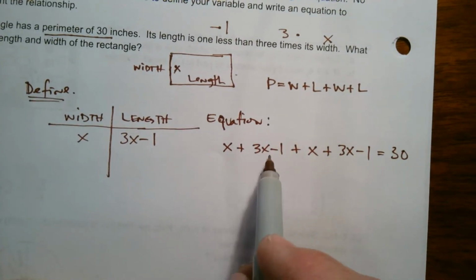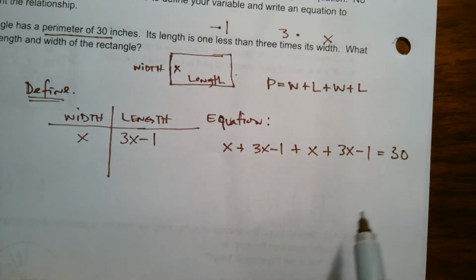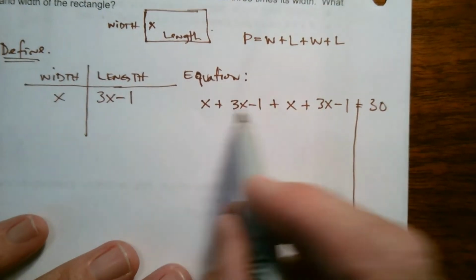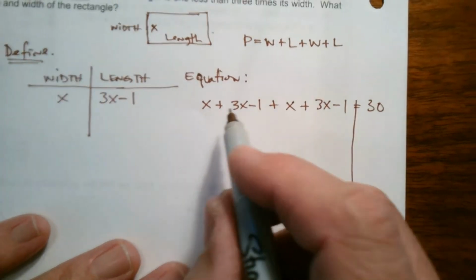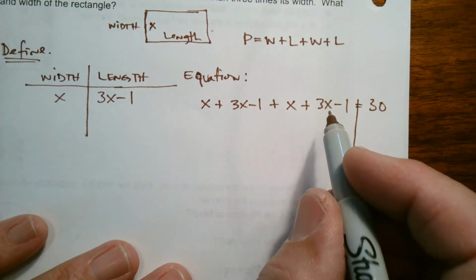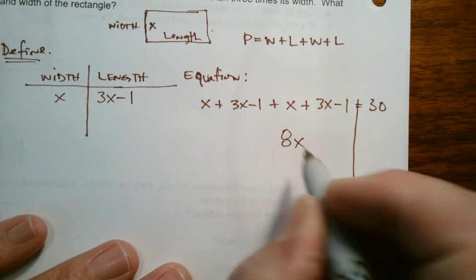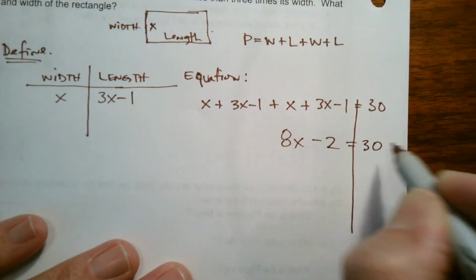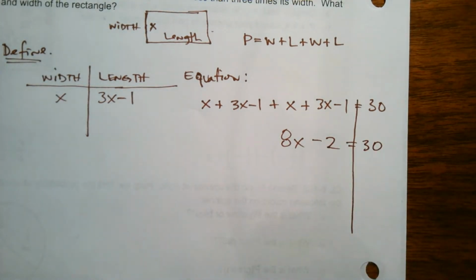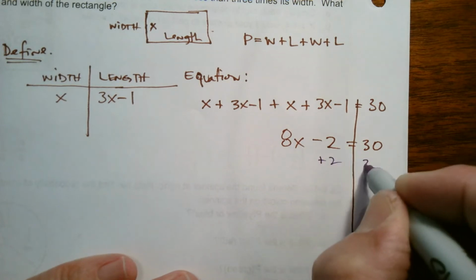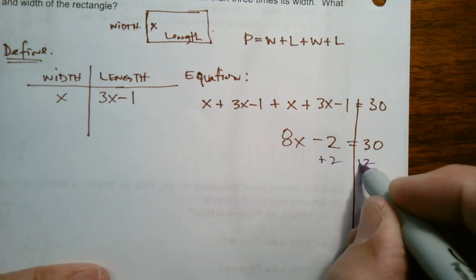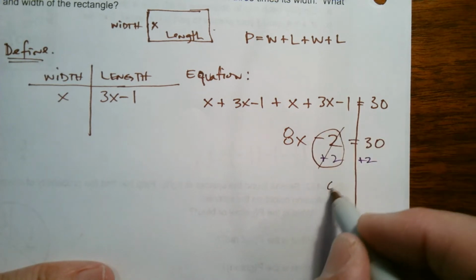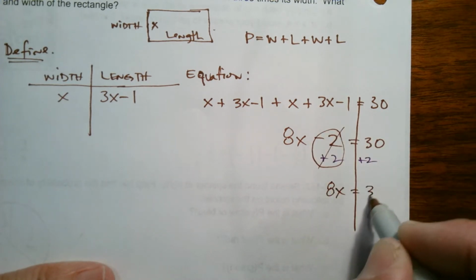So width plus length equals 30. So I just solve this equation to determine what x is. Combine like terms: x plus 3x plus x plus 3x gives me 8x. And then a minus 1 and another minus 1 makes it a minus 2. Okay, so now I've simplified the equation. Now let's isolate my variable term. I'm going to get all my constants on one side. So I add 2 in order for that to go away. So it's 8x is equal to 32.